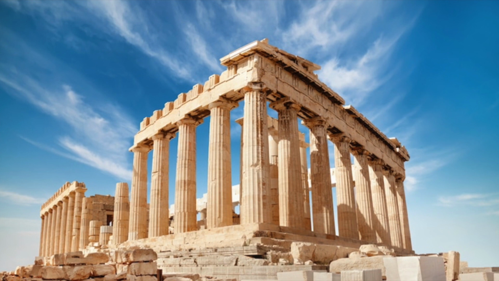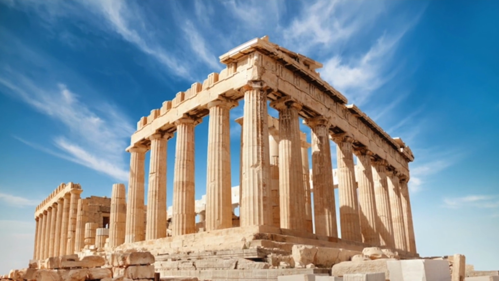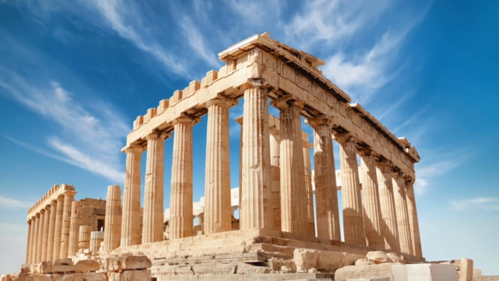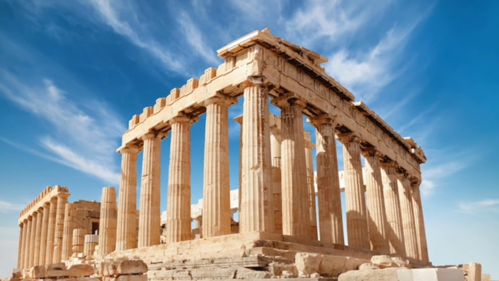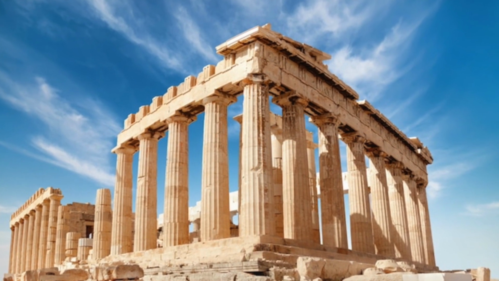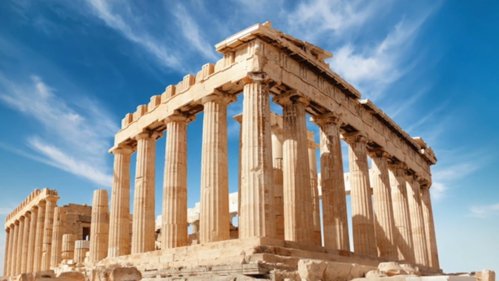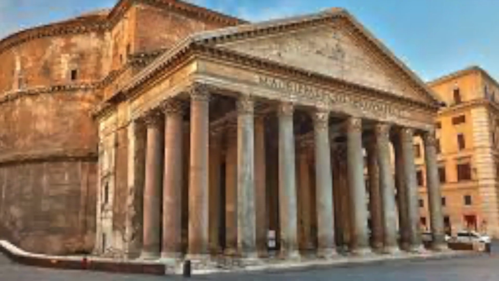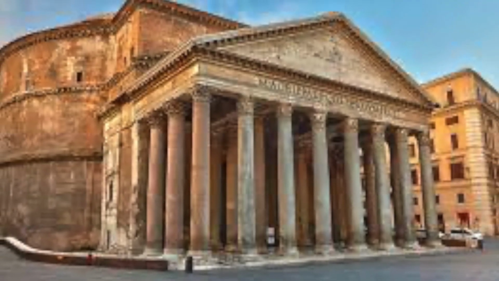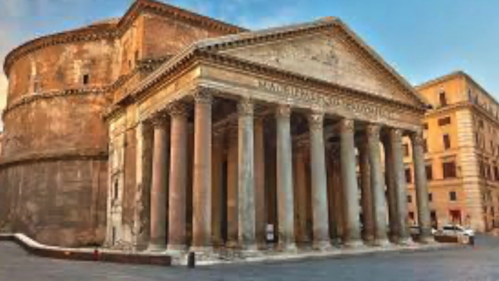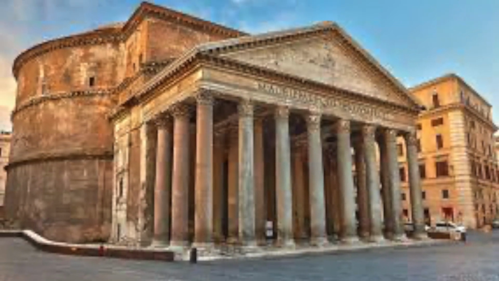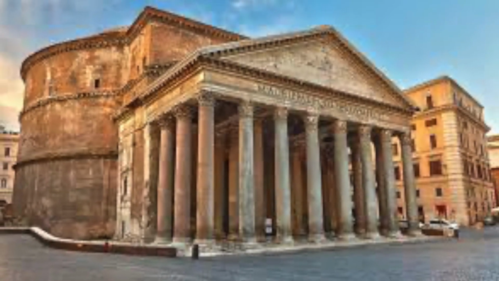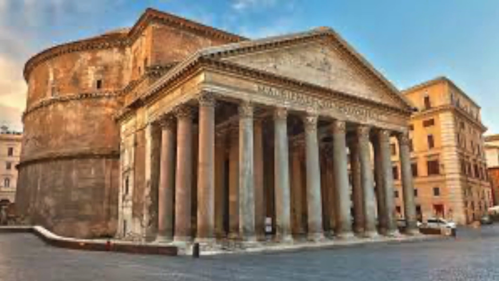In the picture, the Parthenon, the one in Greece, was done in the Doric order supported with Ionic columns. In this picture, the Pantheon, the one in Rome, was adopted from Greek architecture, but instead it has a concrete dome with Corinthian columns.